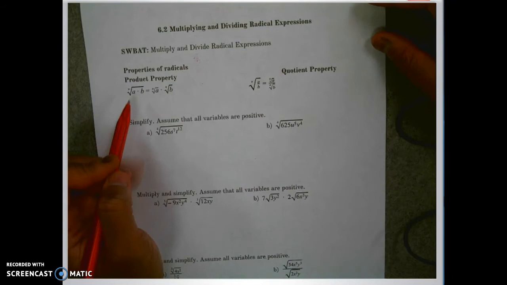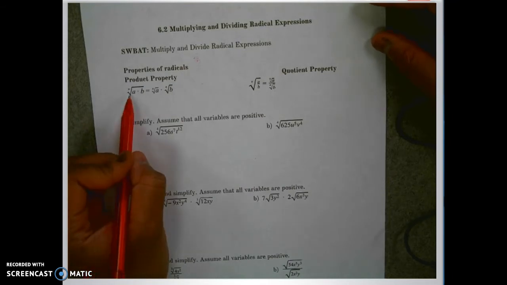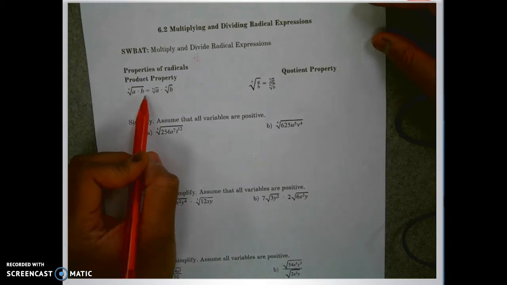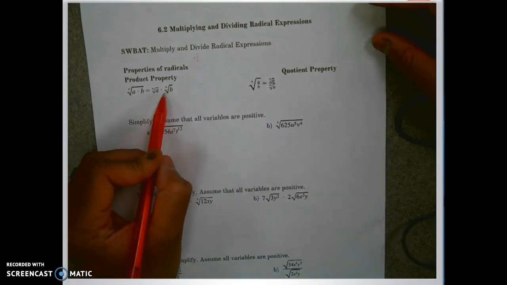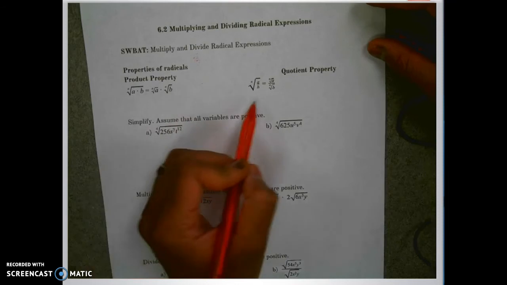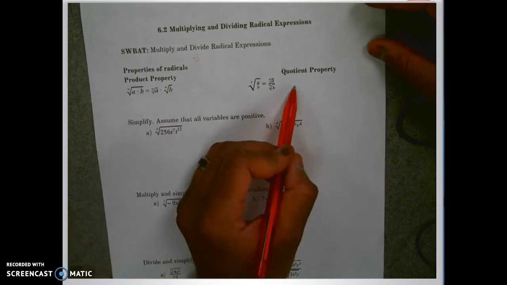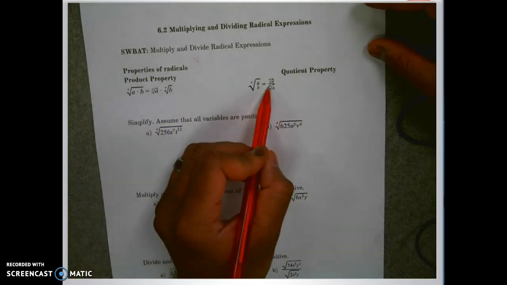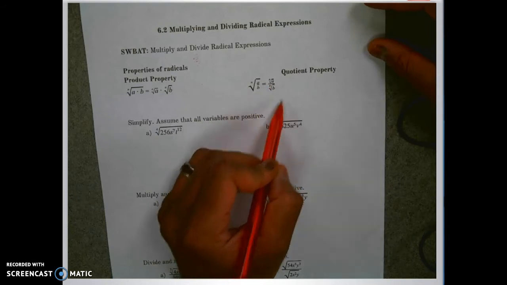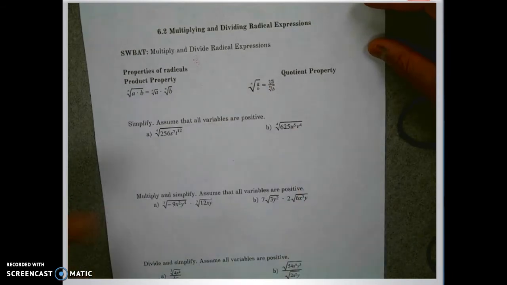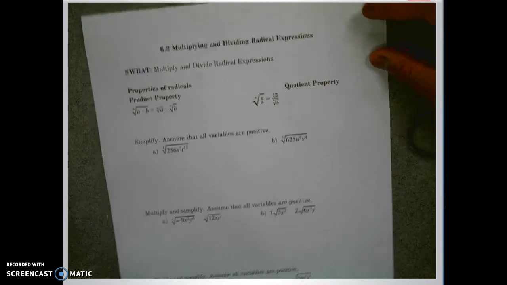So, properties of radicals. The first one is the nth root of a times b is equal to the nth root of a times the nth root of b. Similarly, that's the product property. For the quotient property, the nth root of a over b is equal to the nth root of a over the nth root of b. You've already kind of seen this before, except it was just the square root.